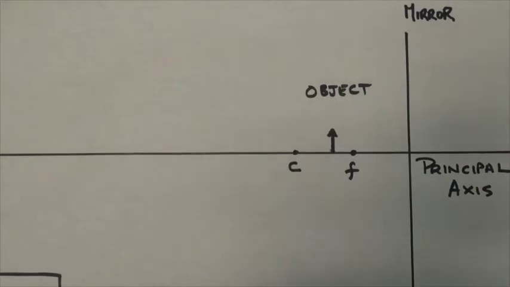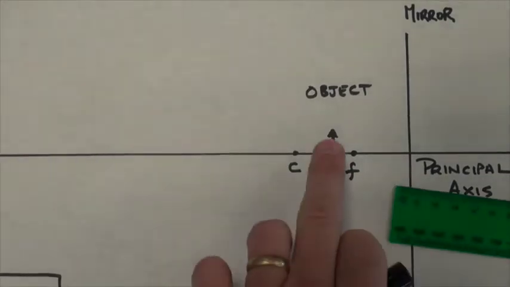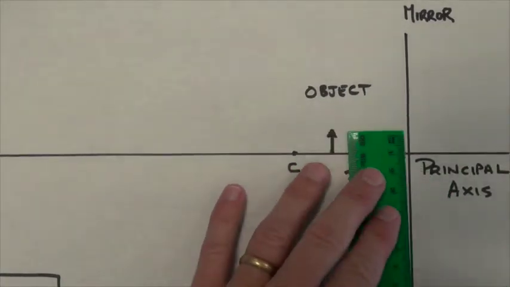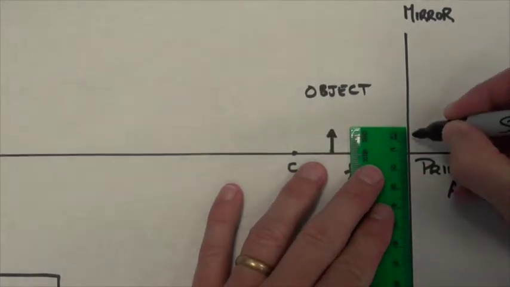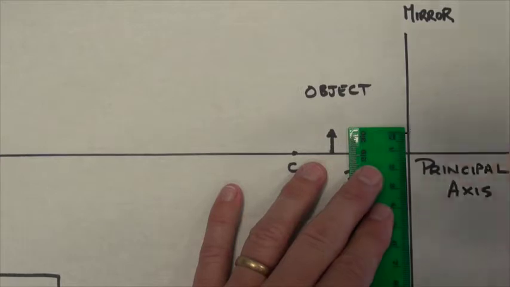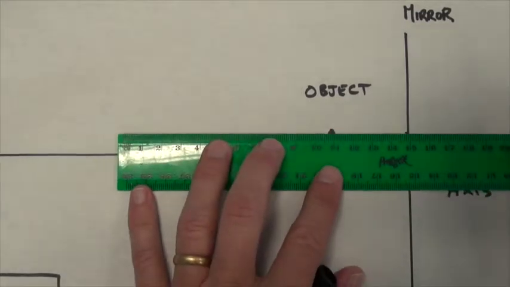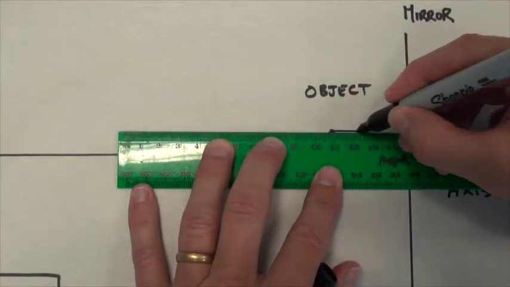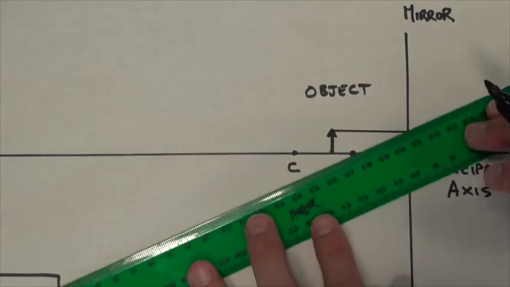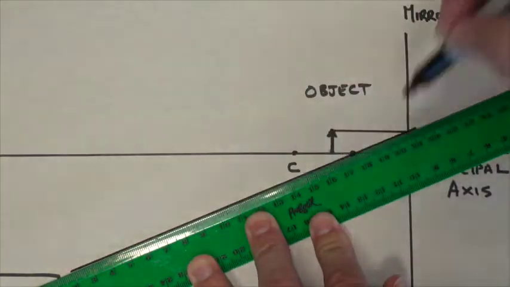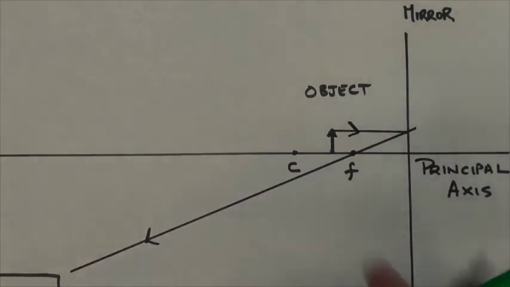Now I can apply the concave mirror laws. Remember, there are 2 laws. So let's work on the first law. The first law goes parallel with the principal axis and then passes from the mirror through the focal point. So I'll just mark off a centimeter high on the mirror so I get an accurate line. I go parallel with the principal axis, and from the mirror it reflects off and goes through the focal point. Notice I put the arrows on to show the direction.